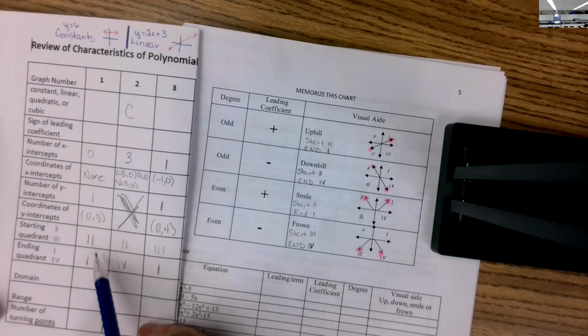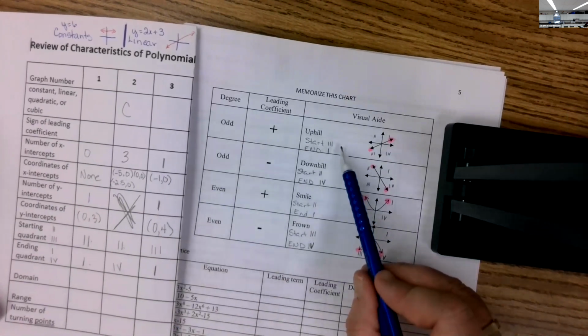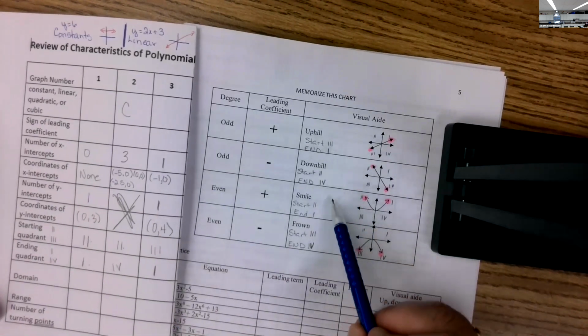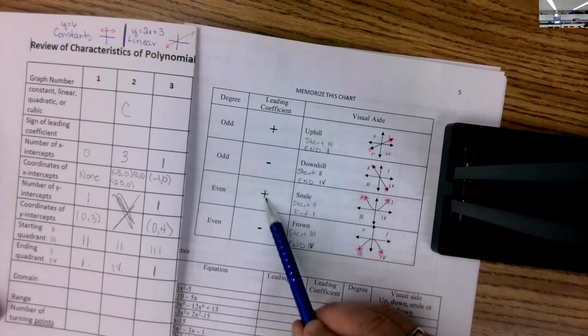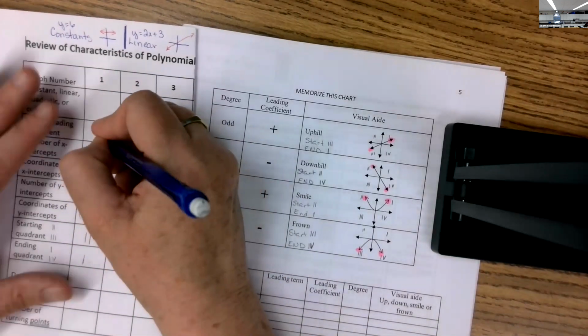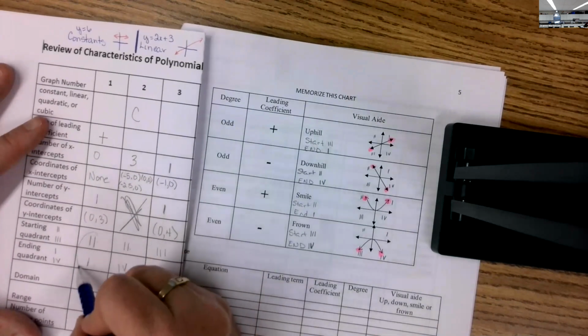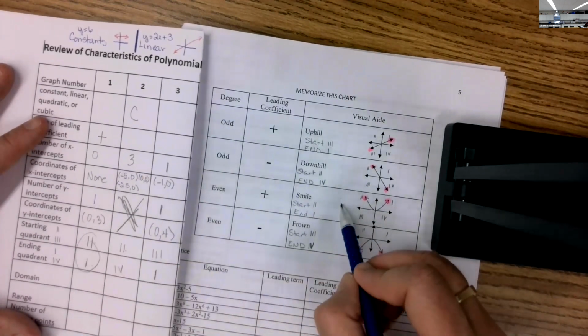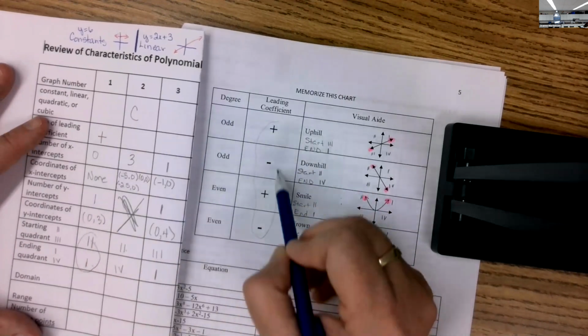So I'm looking down here. It's starting in 2 and ending in 1. And then I'm just going to look on this and find the one that says starting in 2 and ending in 1. And that says my coefficient is positive. So we're matching this to what's on our chart here. And then we're putting in whether it's a plus or a minus.